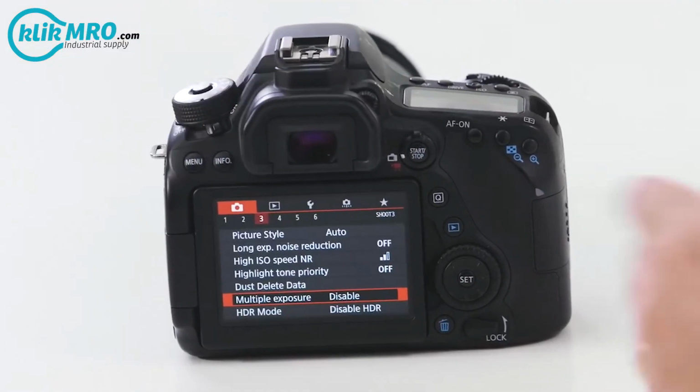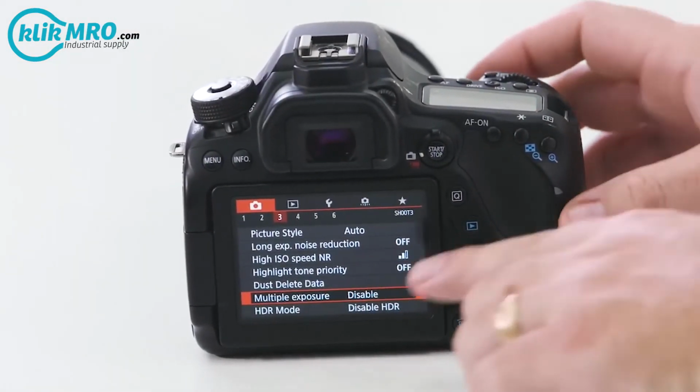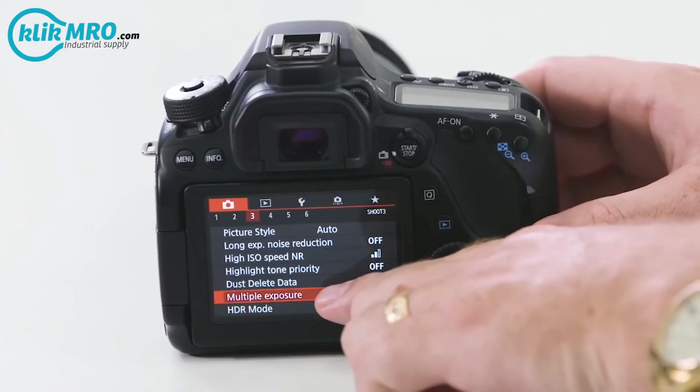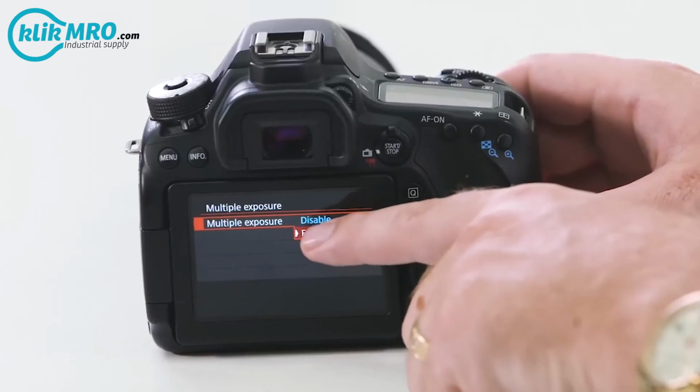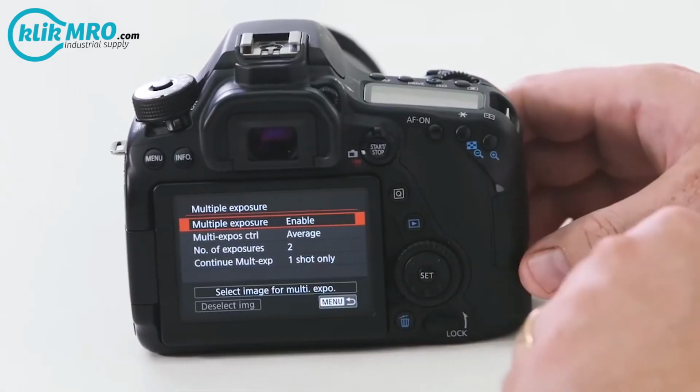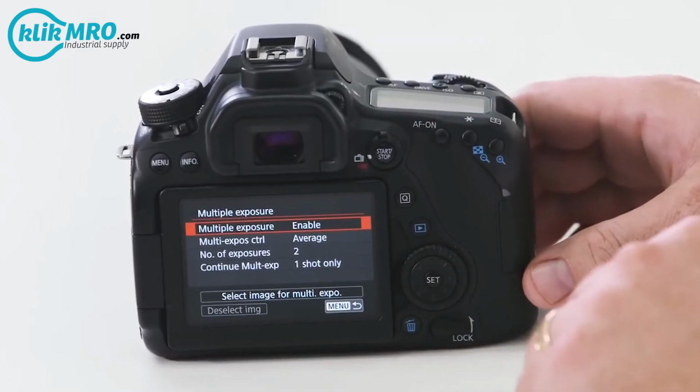To access this, we simply hit the menu button, navigate to the third red menu. Second option from the bottom is multiple exposure mode. To enable this, we can use the touchscreen or the up, down, left, right arrows and set key to confirm.